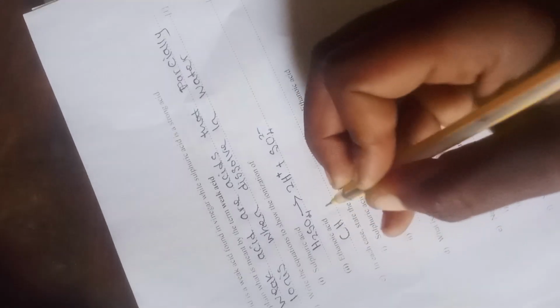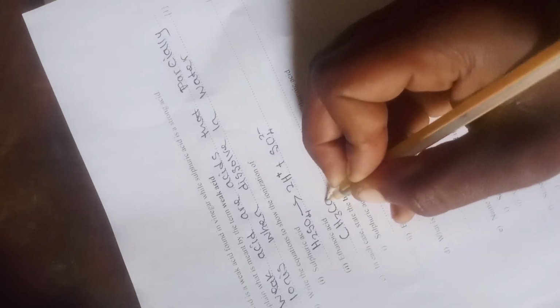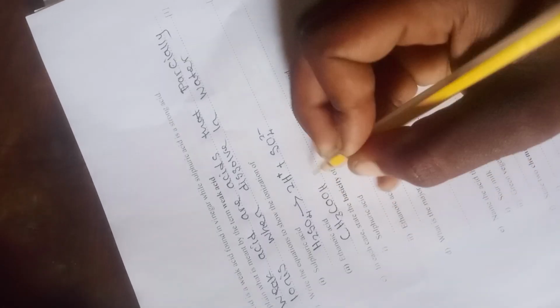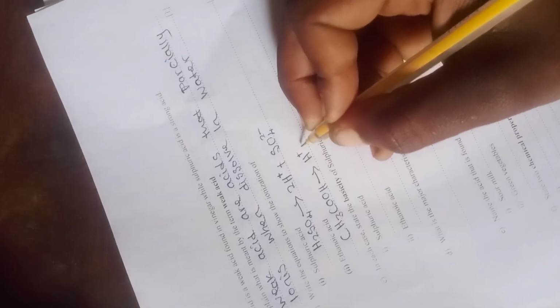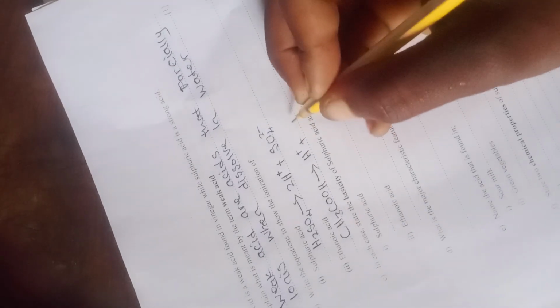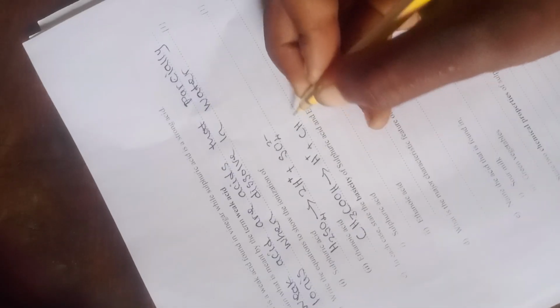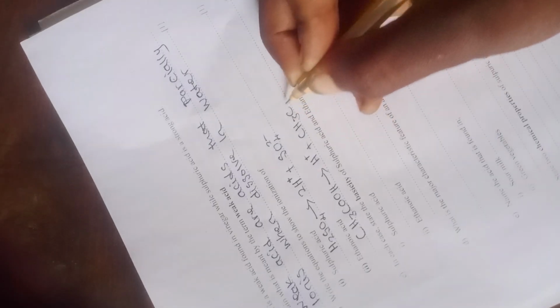Then ethanoic acid. So the formula for ethanoic acid is like this: ethanoic acid. This is ethanoic acid. When it dissolves in water, it produces one hydrogen ion plus ethanoate, one hydrogen ion plus this. So this is the ionization of sulfuric acid and ethanoic acid.